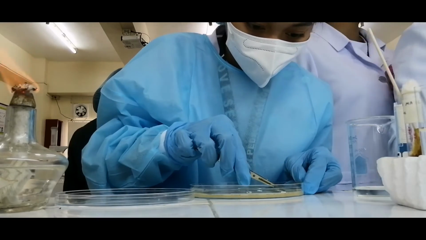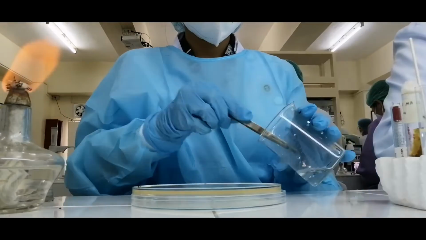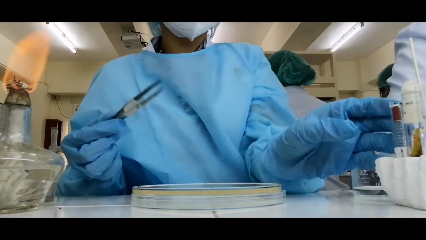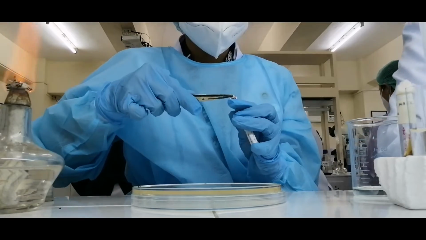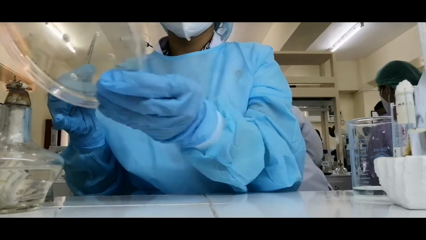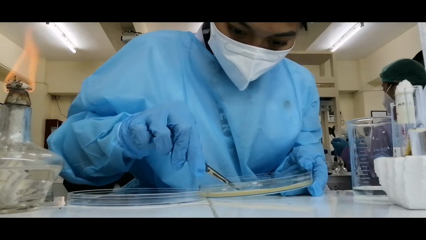If using forceps, this can be sterilized between uses by dipping the tip of the forceps into ethanol and passing through a blue flame. When undertaking this diffusion testing, it is important to get the antibiotic disc onto the plates within 15 minutes of creating the bacterial lawn.